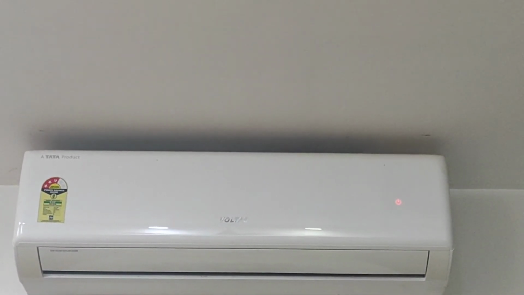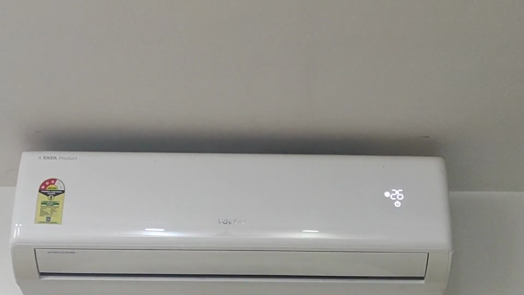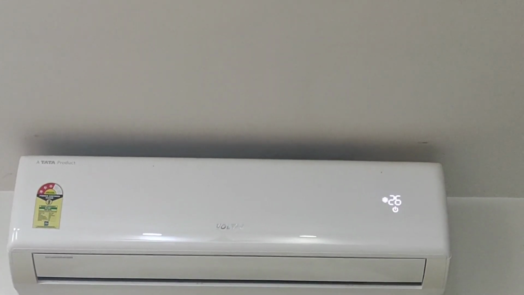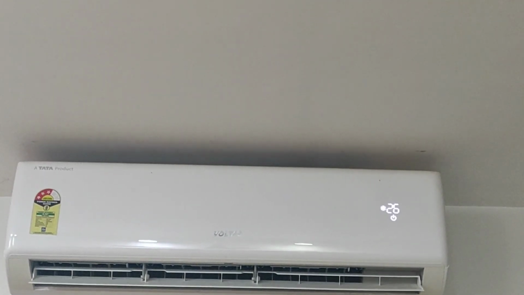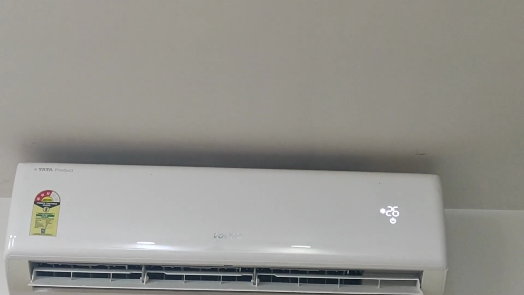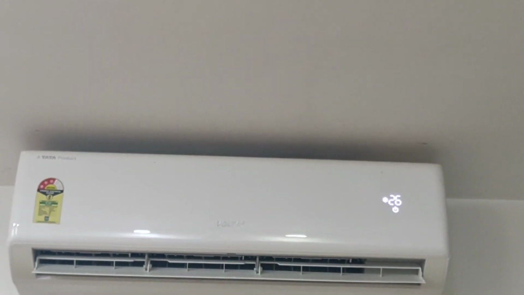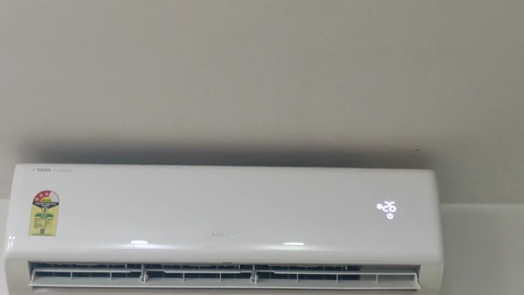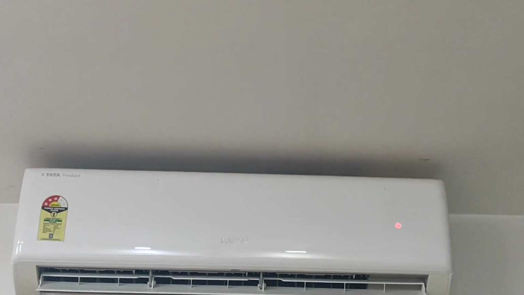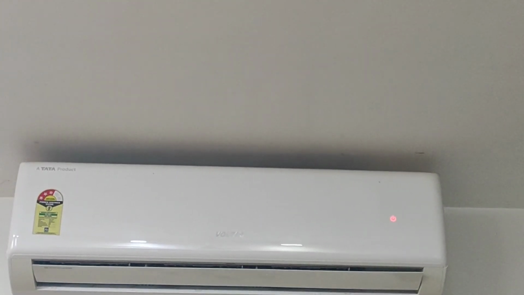Alexa, turn on AC. So when I issued the voice command to turn on AC, the AC was turned on, and let me see if we can switch that off. Alexa, turn off AC. Okay. So indeed, the voice commands are working as well.